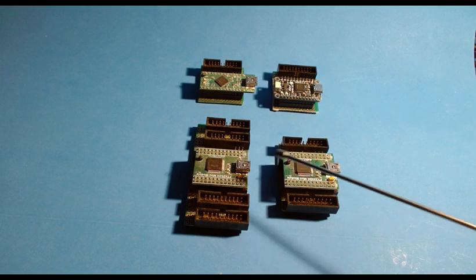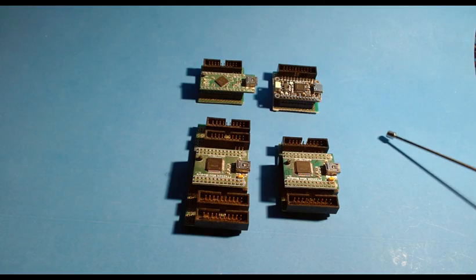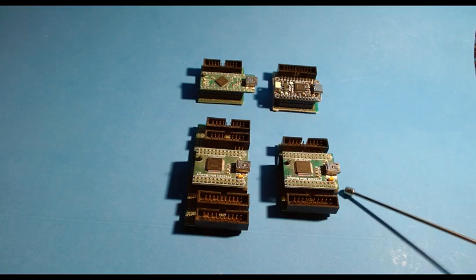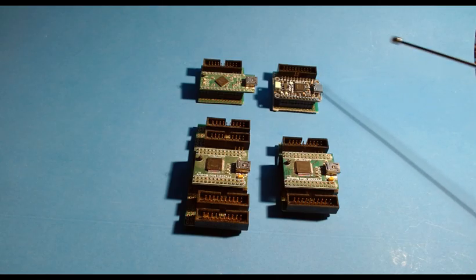Each of these boards has a different electrical interface on the target device side, so I've added daughter boards to bring the electrical signals out to a standard interface.